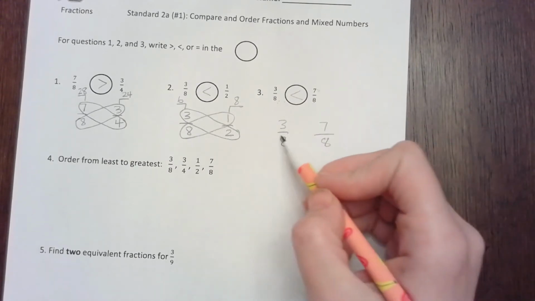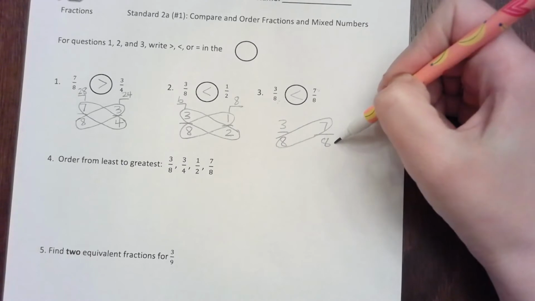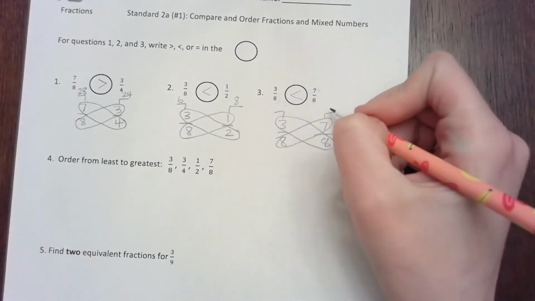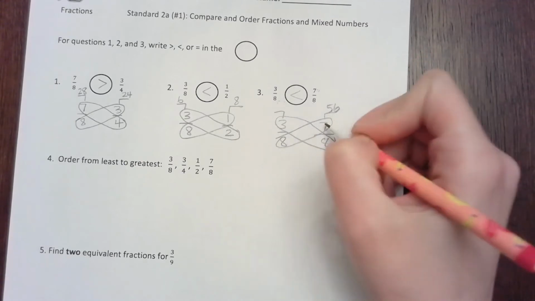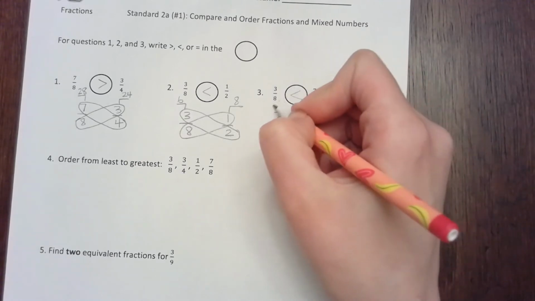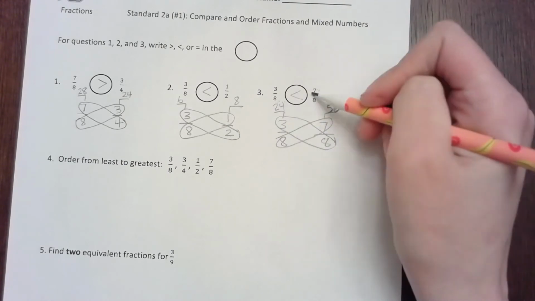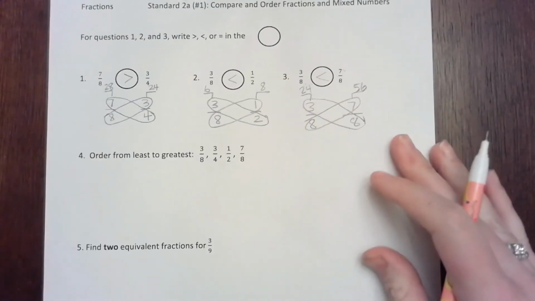I'll show you the proof with cross multiplying. And if you're ever stuck or confused about it, I would always use this method as a backup to double check yourself. 8 times 7 is 56. 8 times 3 is 24. 56 is definitely bigger than 24, so 7/8 wins. It is the larger number.